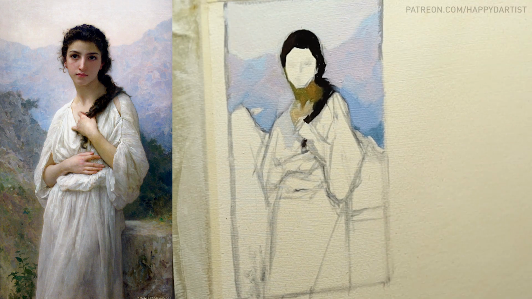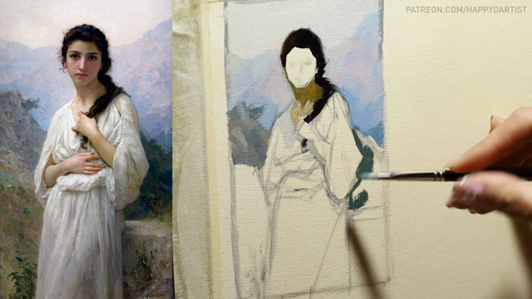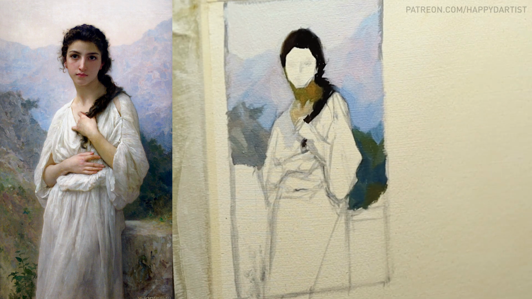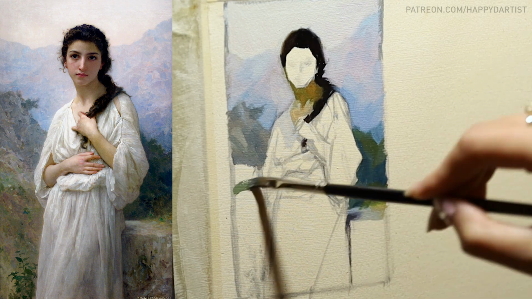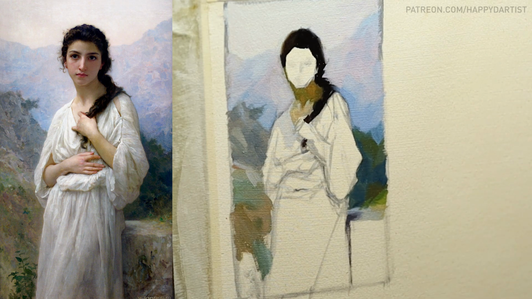So let me begin by defining poster studies, as that term confused me when I first heard it. Poster studies just means small color oil painting studies where the goal is to simplify the source material and reproduce it by tiling the paint with clean, intentional brushstrokes.